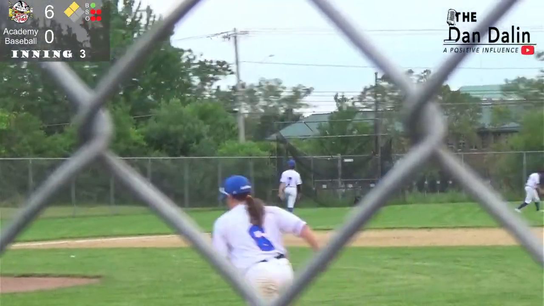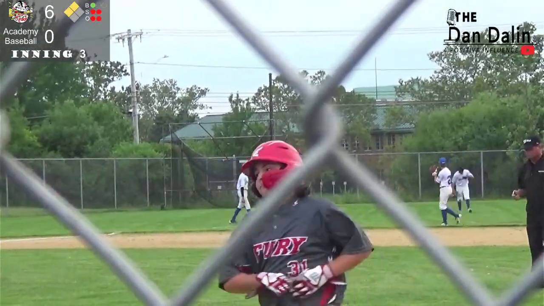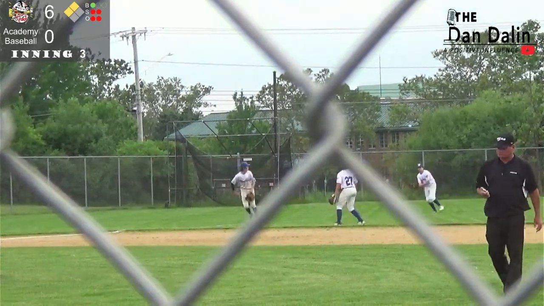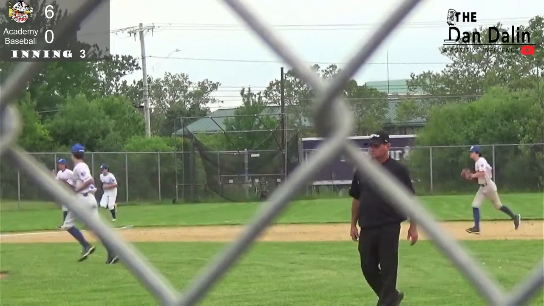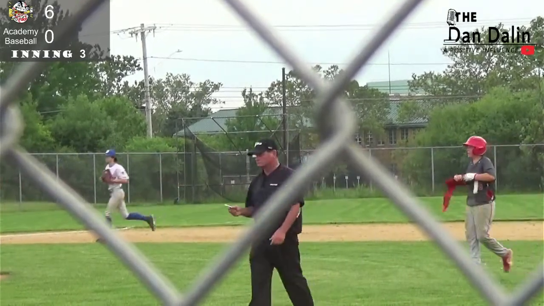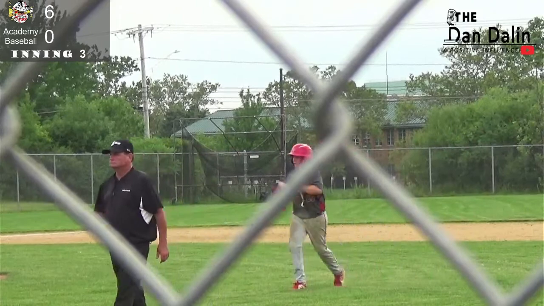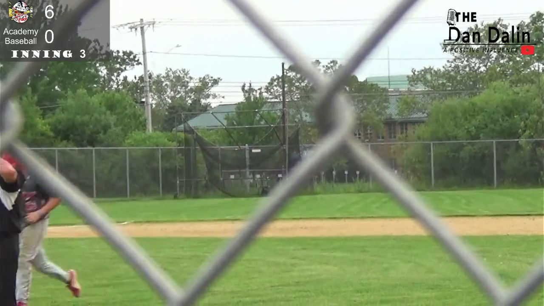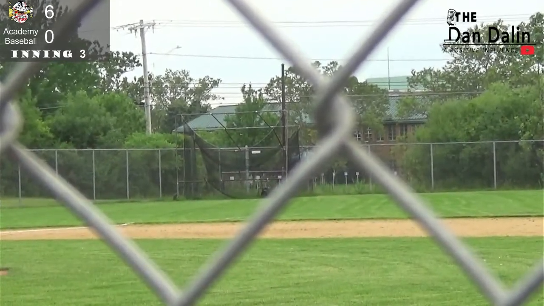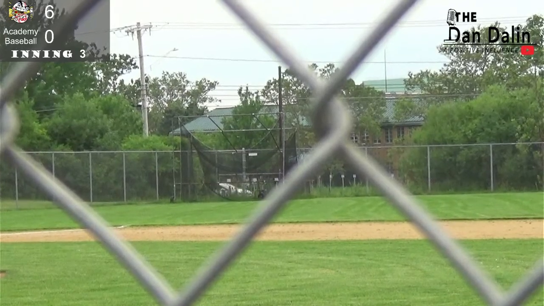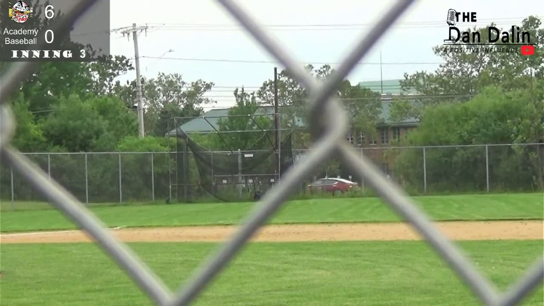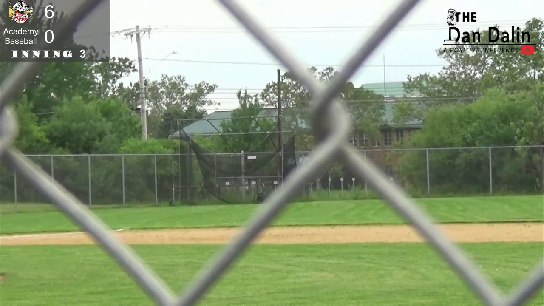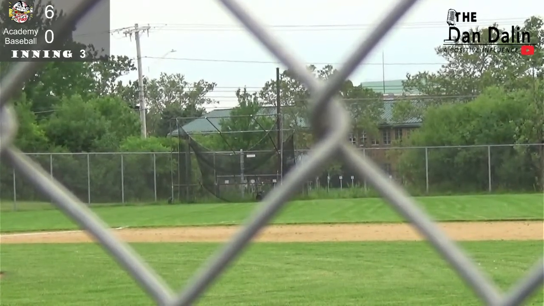And he comes down with that ball as he takes a knee for out number 3. But the damage has been done. The Fury pick up 3 runs that inning. They take a 6-0 lead into the bottom of the 3rd inning. Leading off the 3rd inning for the Academy, it's their number 9 batter. We'll find out what their number is shortly.